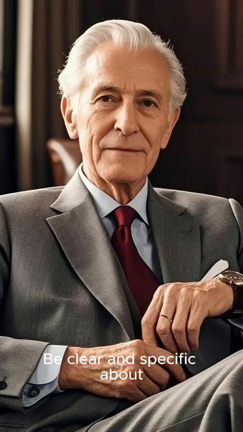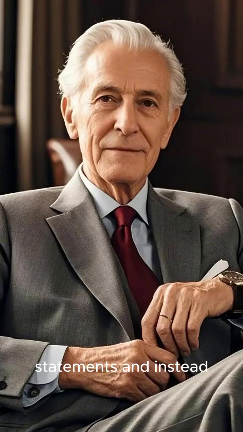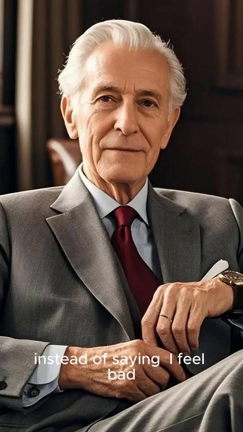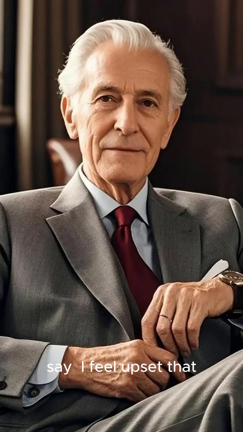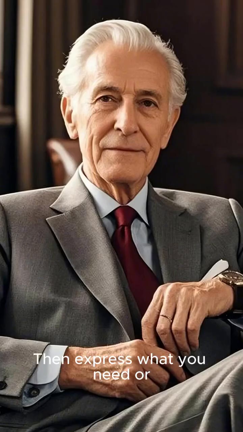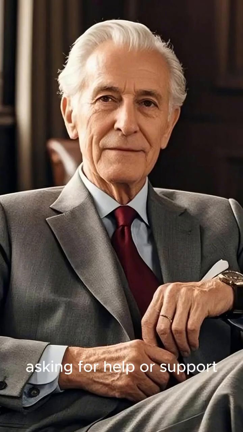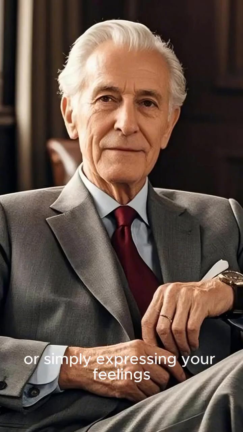Be clear and specific about what you are feeling and why. Avoid using vague or general statements and instead focus on the specific details of the situation. For example, instead of saying, I feel bad, say, I feel upset that. Then express what you need or want in order to feel better. This may involve asking for help or support, setting a boundary, or simply expressing your feelings.